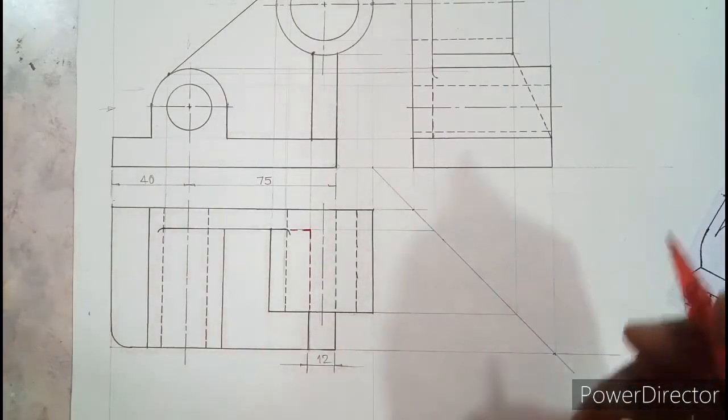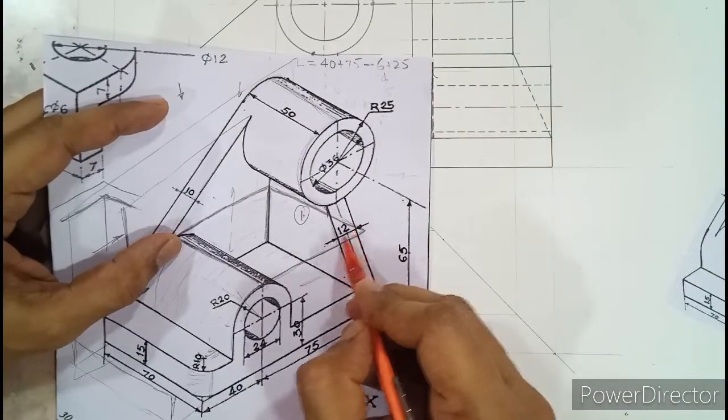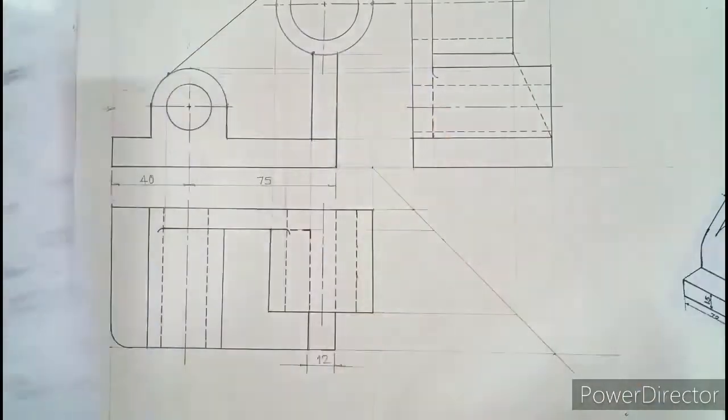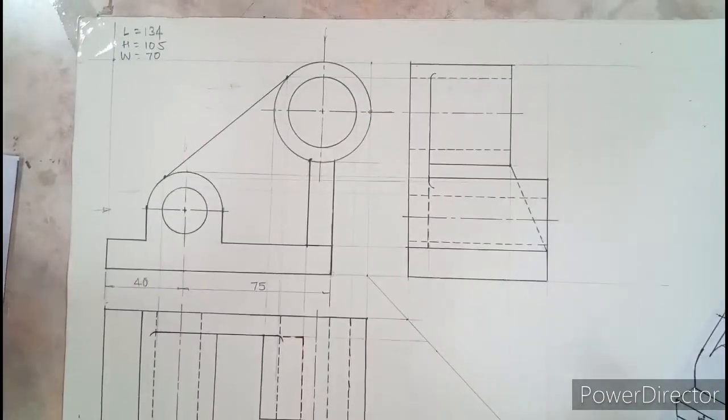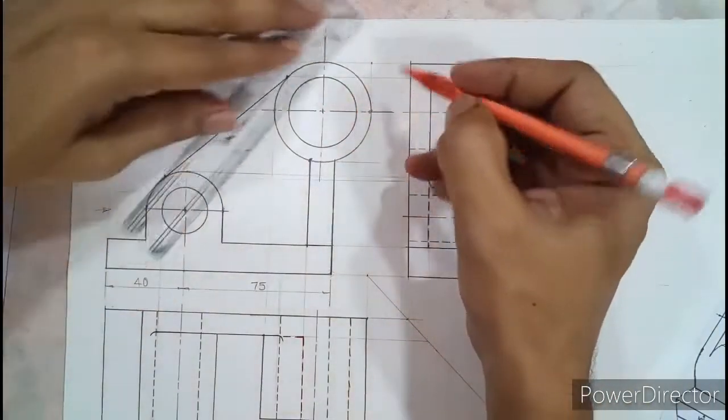Okay. Now coming back, after we have subtracted 6, we have added radius 25. So we have learned that whenever you want to show circular dimension, show in that view where you drawn circle. So radius 25 we need to show here.